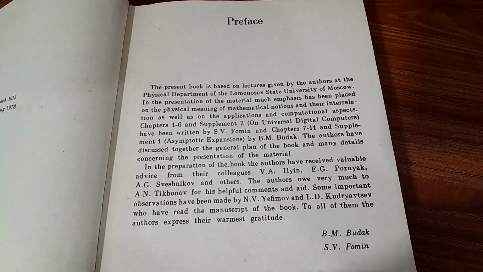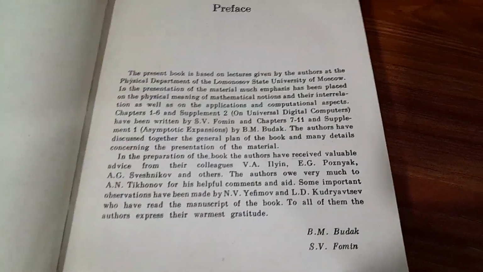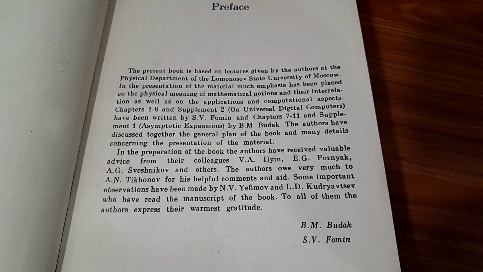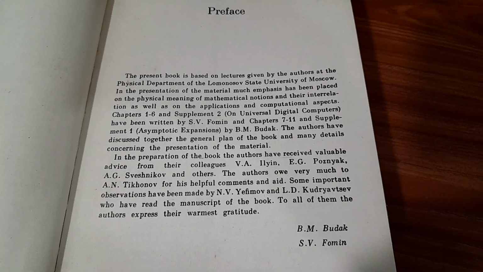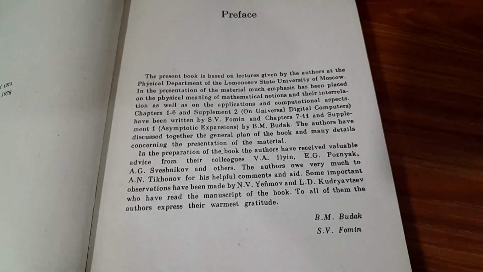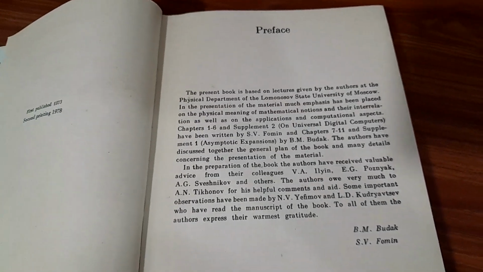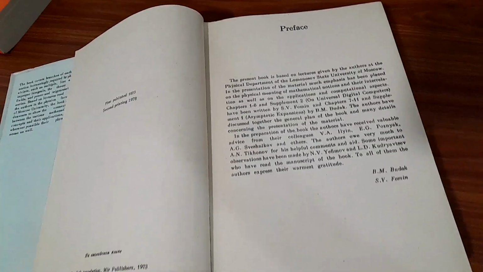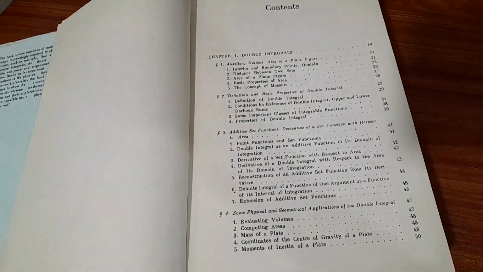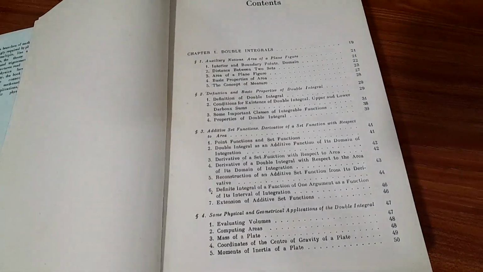One interesting thing I'll show you. In the preparation of the book, the authors received valuable advice from their colleagues V.A. Ilyin, E.G. Poznyak, A.G. Sveshnikov, and others. Ilyin and Poznyak have written many books as co-authors, one of them is Linear Algebra, and another is Fundamentals of Mathematical Analysis, a 2-volume set. They are super rare books, and Fundamentals of Mathematical Analysis is sold for over $300.